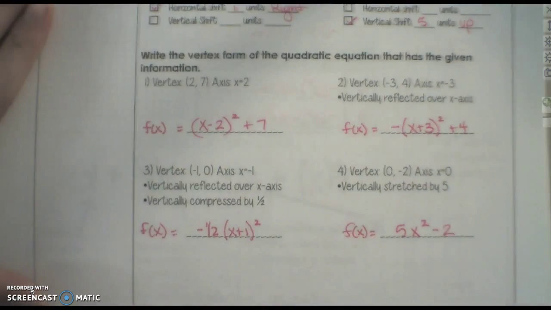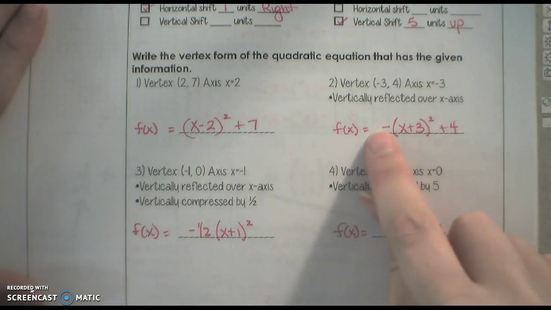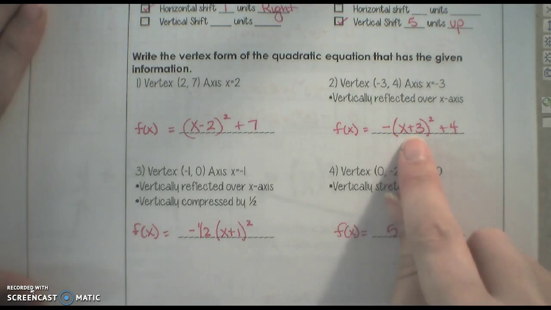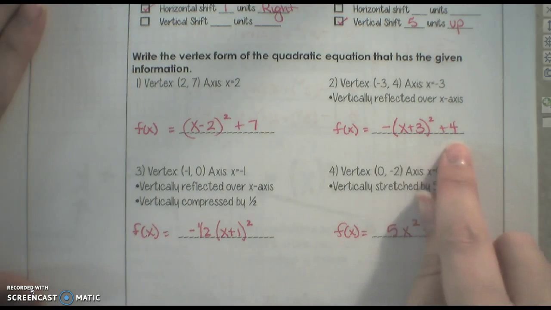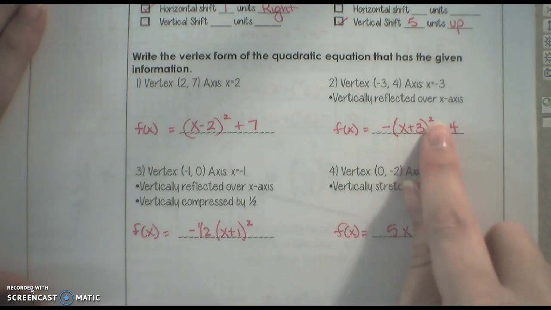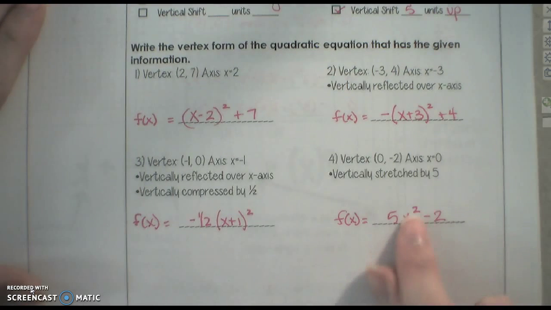All right, let's see how you did. Should have a negative out front, an x plus 3, opposite thinking, and then a plus 4 behind. Don't forget your squared. Then for number 4, we should have a 5 out front.